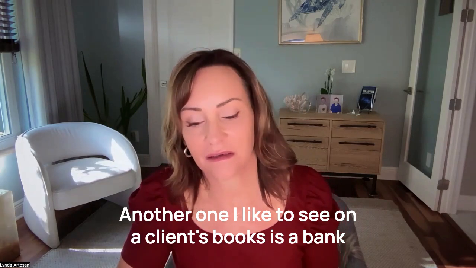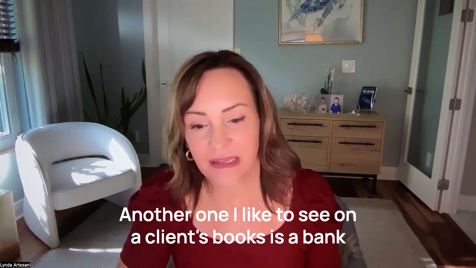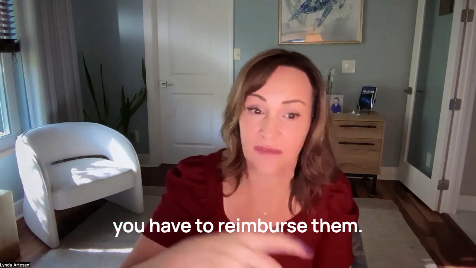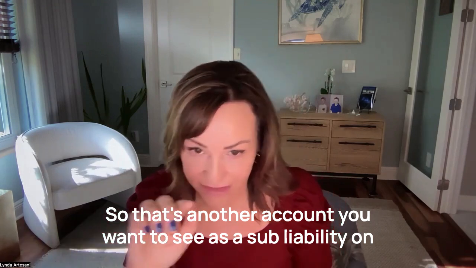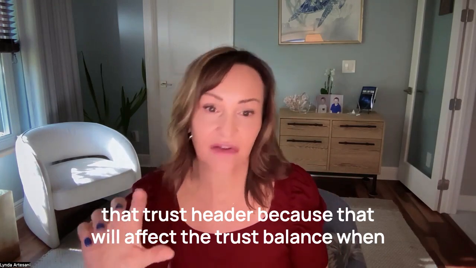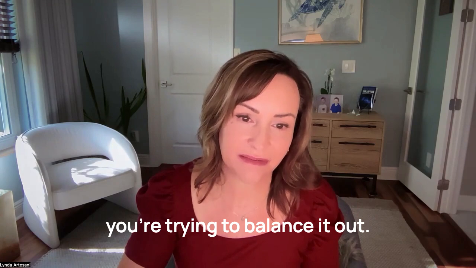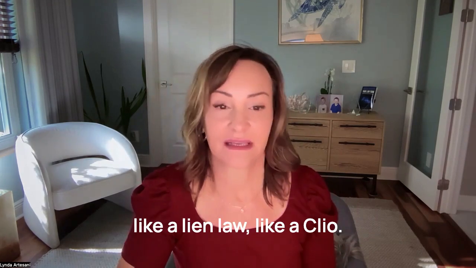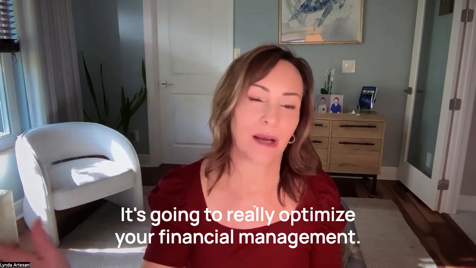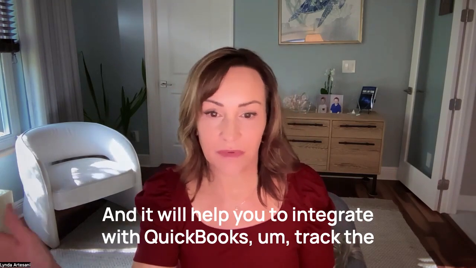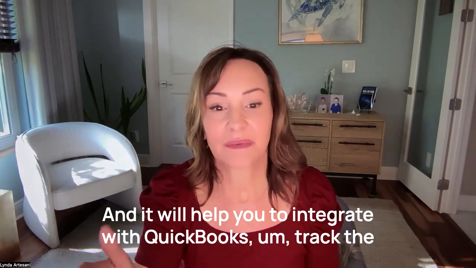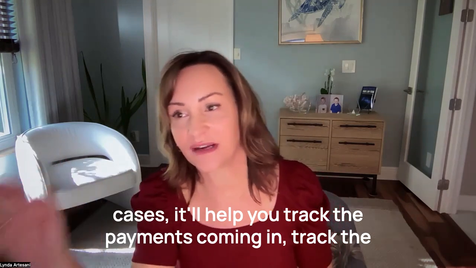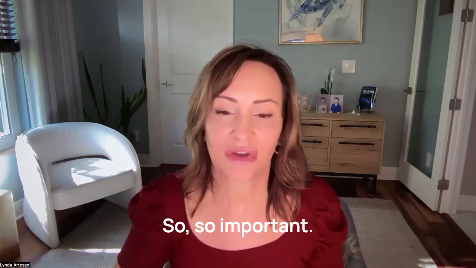Another one I like to see on a client's books is a bank fees or wire fees reimbursed. So sometimes they take them out of the trust account and you have to reimburse them. So that's another account you want to see as a sub liability under that trust header, because that will affect the trust balance when you're trying to balance it out. I also highly recommend you get external legal tech software like a Lien Law, like a Clio. It's going to really optimize your financial management, and it will help you to integrate with QuickBooks, track the cases. It'll help you track the payments coming in, track the trust accounting. All of that's so, so important.